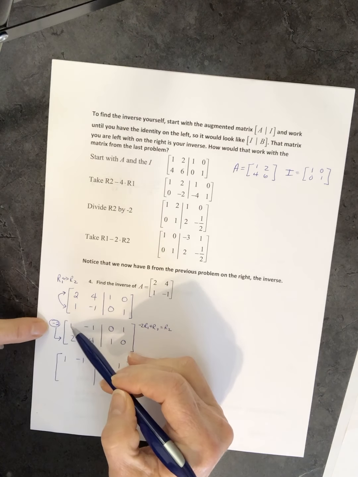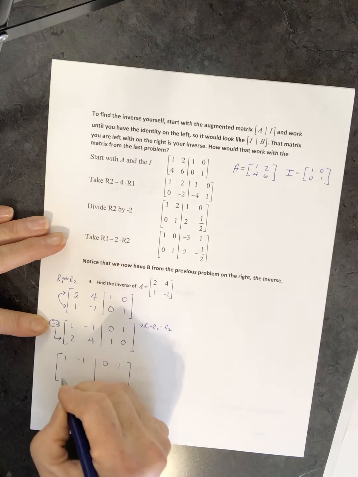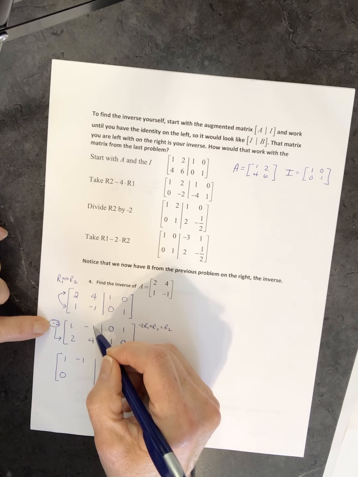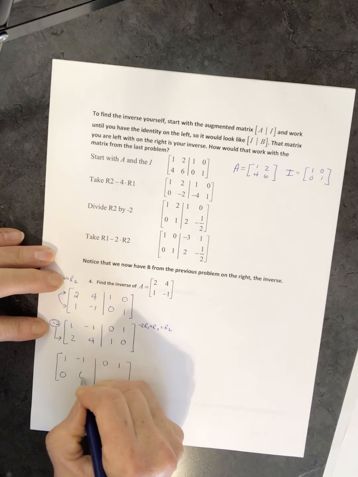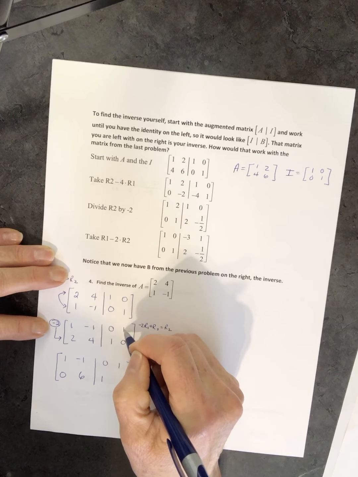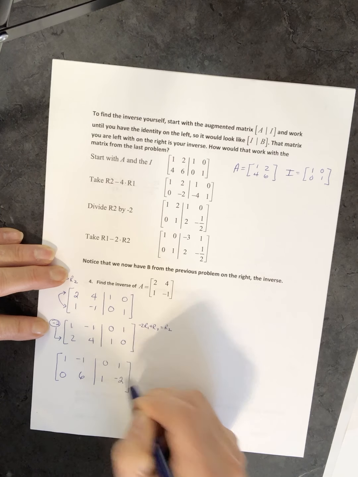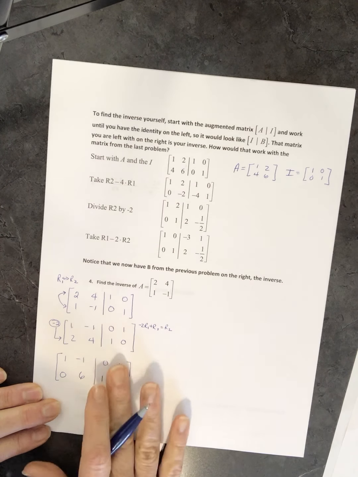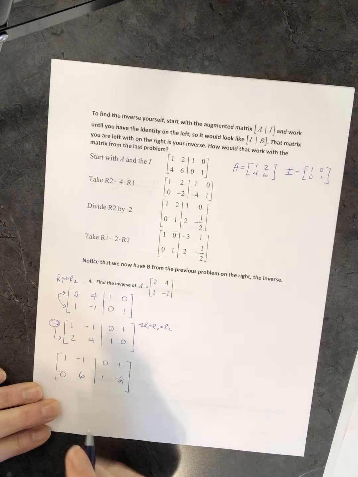So I have -2 times 1 is -2, plus 2 is 0. This product is 2, plus 4 is 6. This is 0 plus 1 is 1. -2 plus 0 is -2. Okay, so now remember, we don't do anything over here. We're focused on this left matrix.